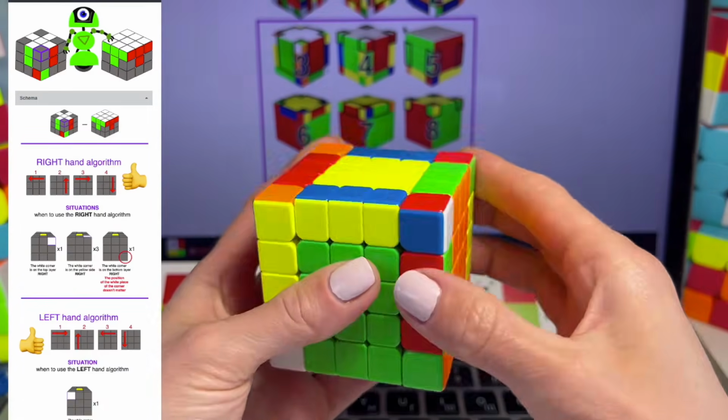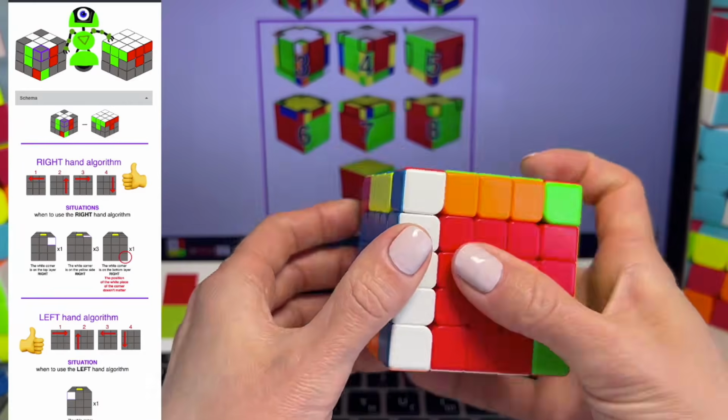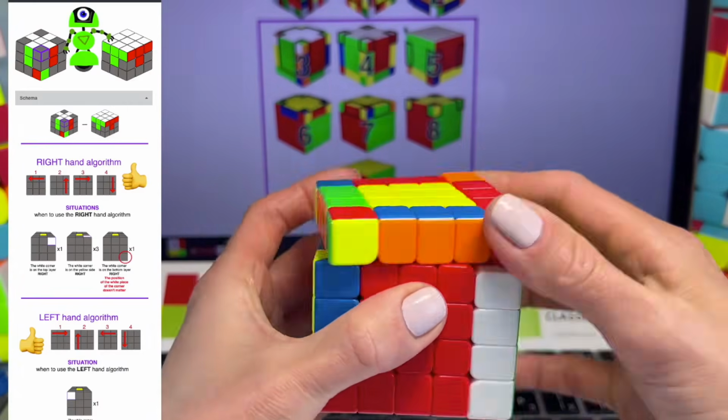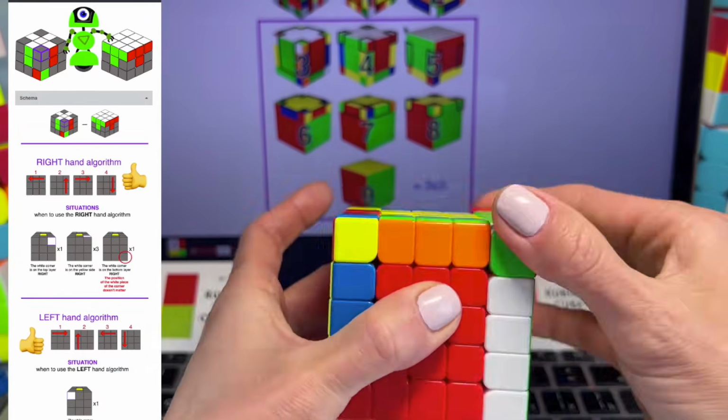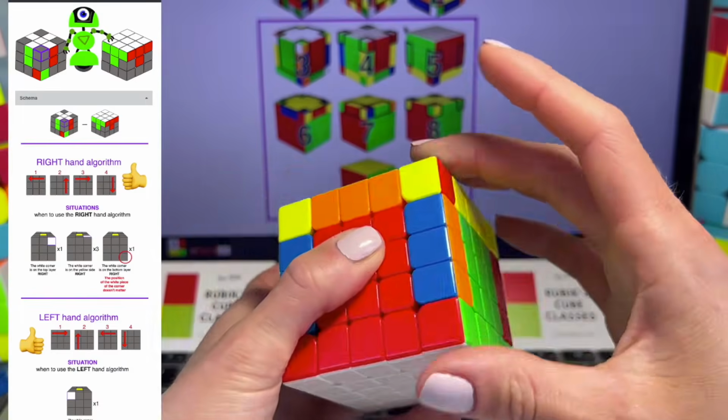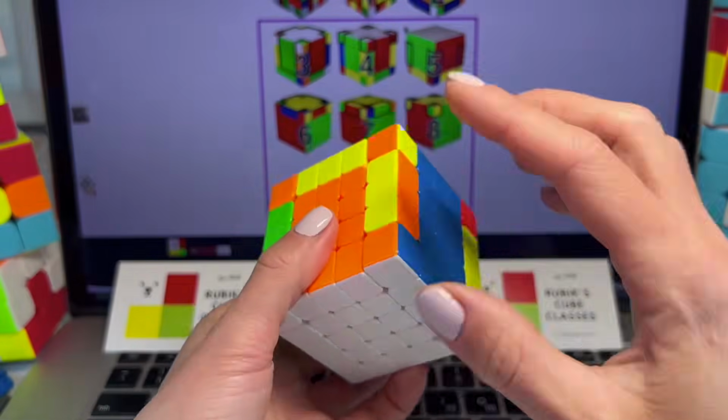This corner is in place. All right, let's place the blue-red corner now. For the last corner, we'll just use the right-hand algorithm and it will be solved. All of the white corners are now perfectly in their correct places.